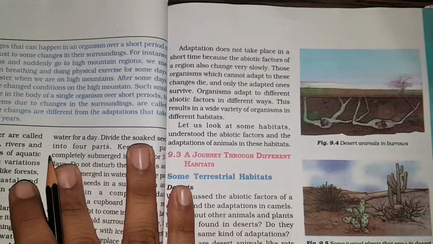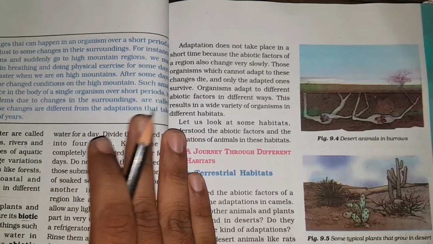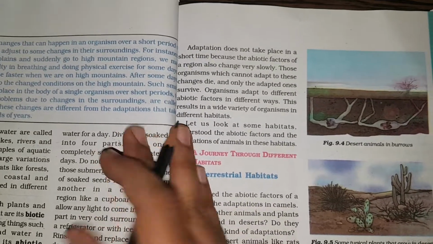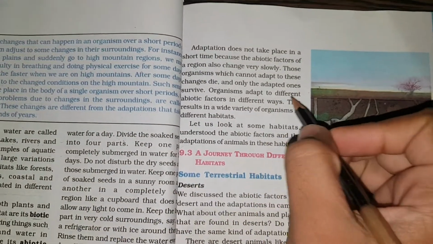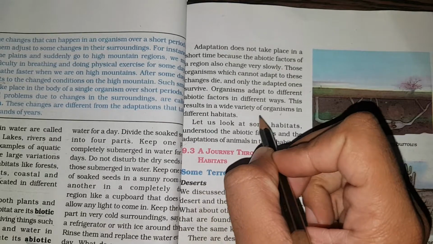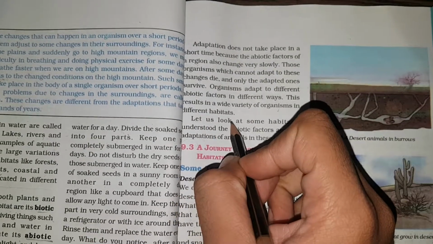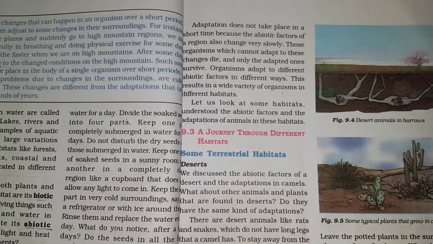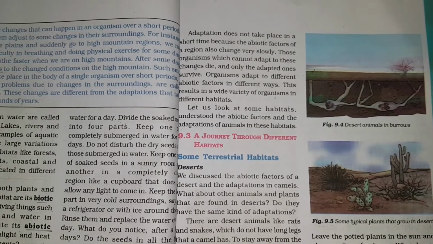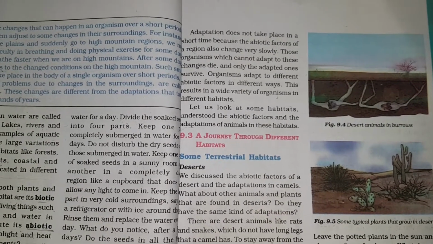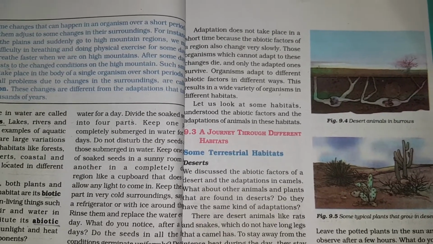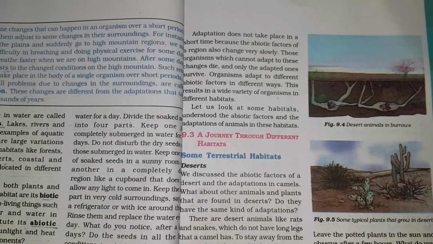जो भी टेम्परेचर होता है, जो भी चेंजेस होते हैं क्लाइमेट में, उसके कारण कई सीड्स डाई हो जाएंगे और कई सीड्स सर्वाइव भी हो सकते हैं. Organisms adapt to different abiotic factors in different ways. This results in a wide variety of organisms in different habitats. यही एबायोटिक फैक्टर्स जो डिफरेंट वे में होते हैं, like air, water and light, heat, this results in a very wide variety of organisms by which they can grow or not grow, that we will know.